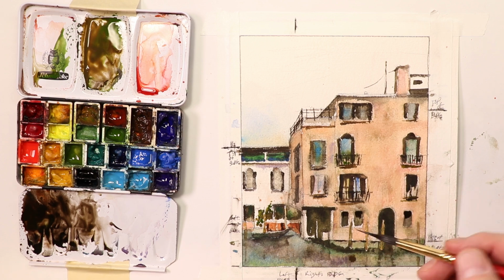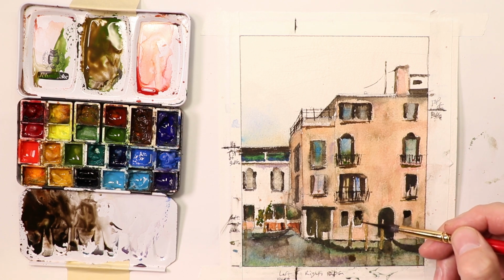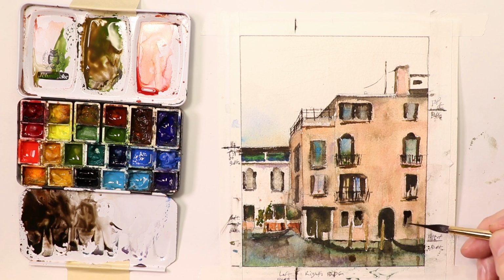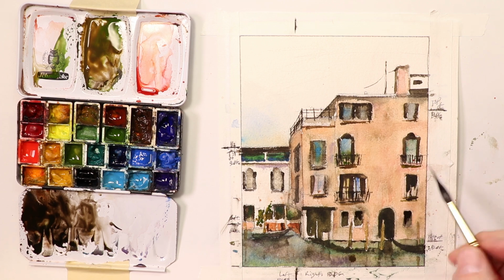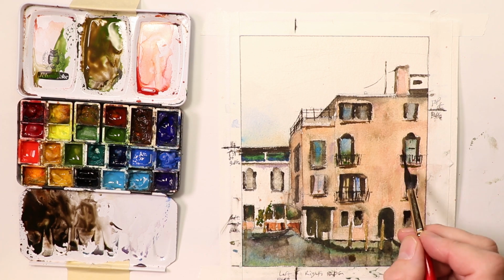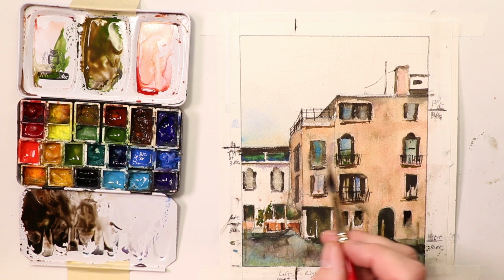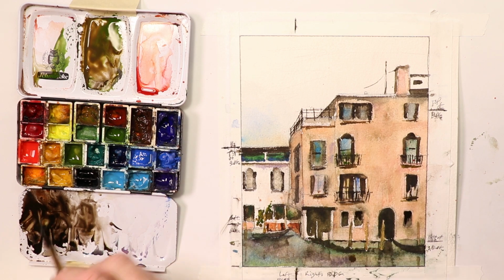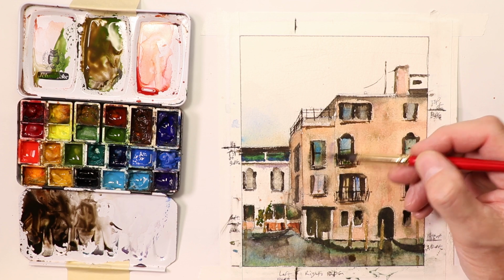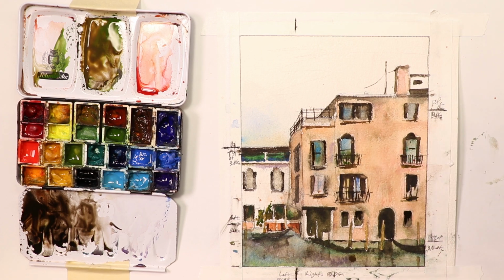I do it very carefully with my needlepoint brush. Looks kind of good. And that looks good.